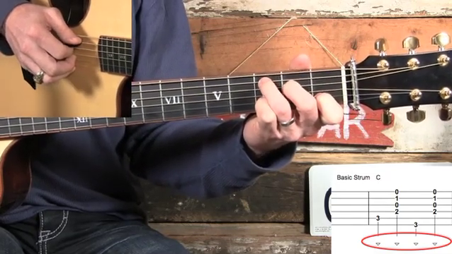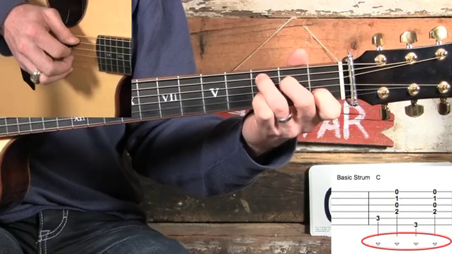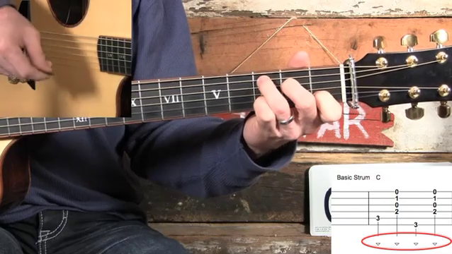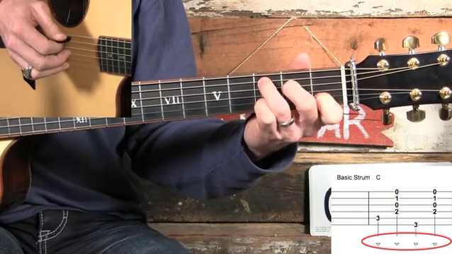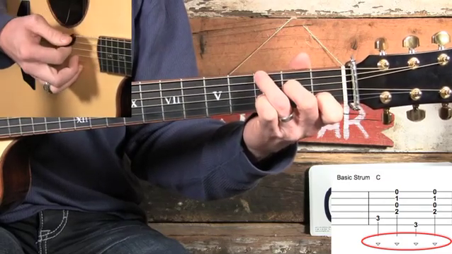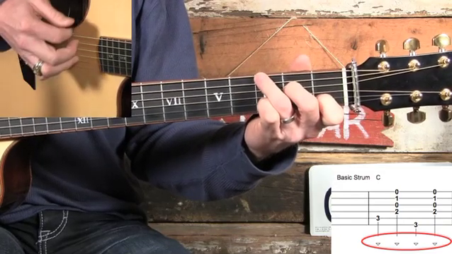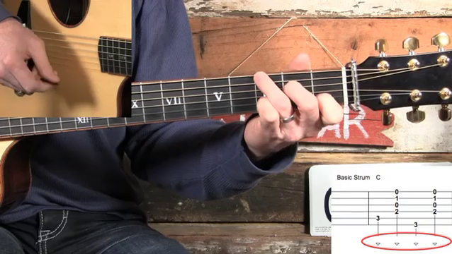Pretty self-explanatory there. But we're going to start out with our basic C chord on the 3rd fret of the A string. Most of you know your C chord. And then for the second half of that measure, we want the 3rd fret of the E string, which is a G note. Okay, and we want that to be the alternating bass pattern.